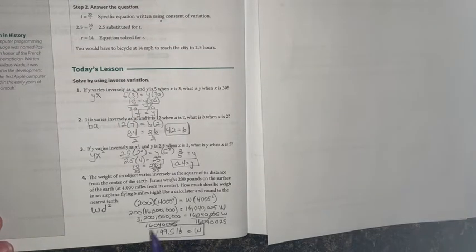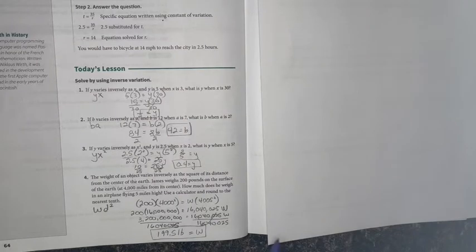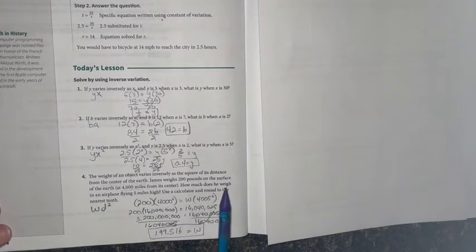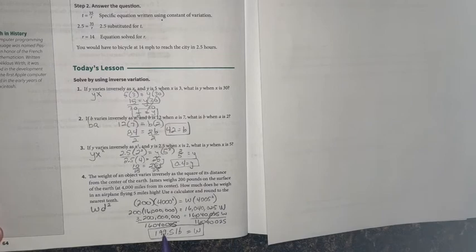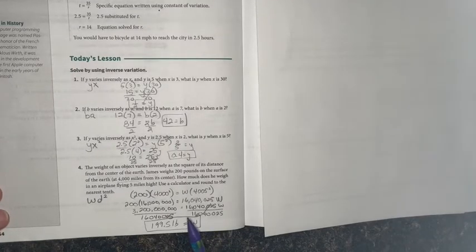Okay? He weighed 200 pounds on the surface of the earth. But as he got farther away, his distance got greater, was increased, his weight had to decrease. And it decreased by half a pound, right? So how much does he weigh in the airplane? He weighs 199.5 pounds. He lost a half a pound by flying 5 miles from the center of the earth.